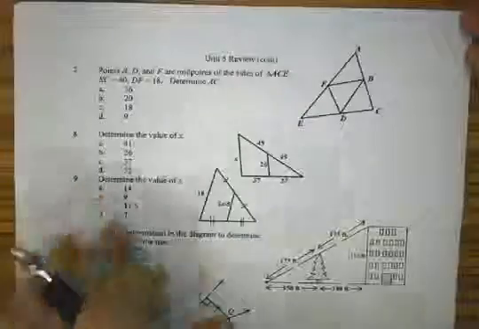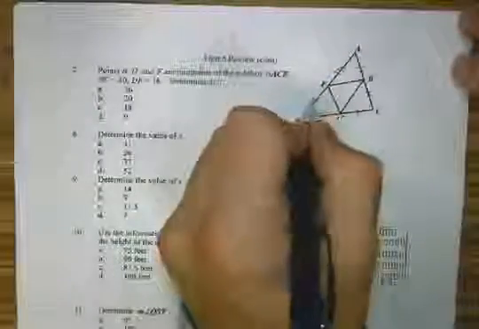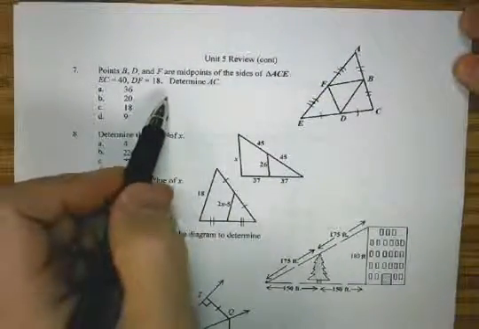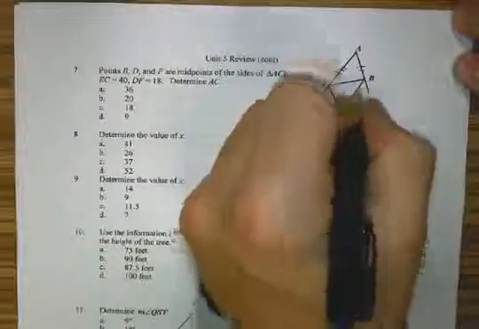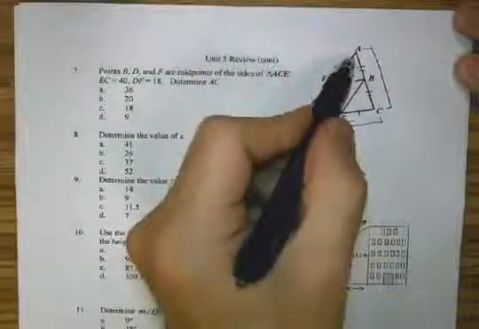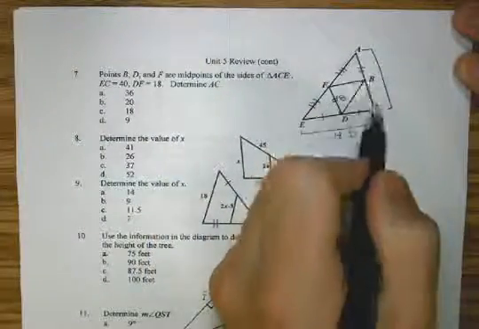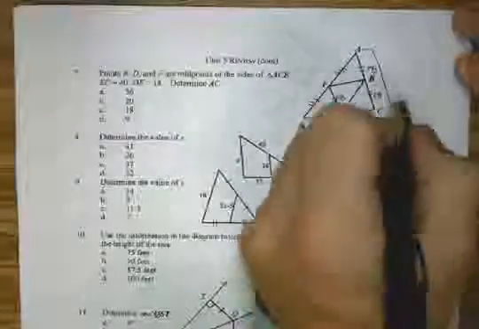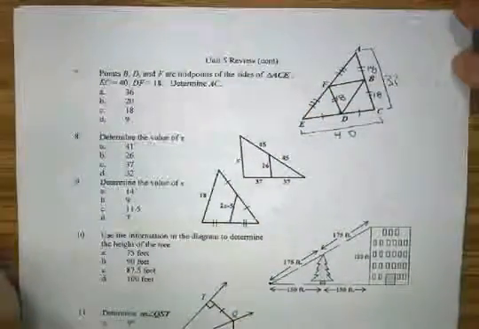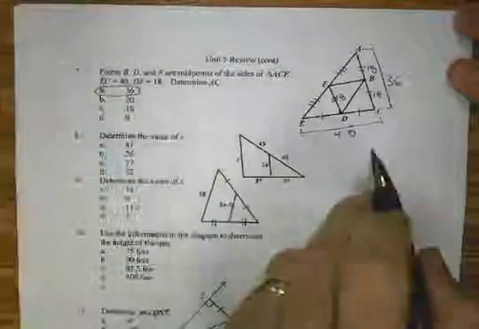If we go to number 7, this one looks at mid-segments. B, D, F are midpoints. These are all mid-segments. We have EC is 40. DF is 18, and they want AC. Now, I know that AC and DF are parallel, because it's a mid-segment for DF. I also know that this length, DF, is the same as CB and BA, which means if these are both 18, then the whole thing would be the sum of the two, which is 36. So AC is 36.